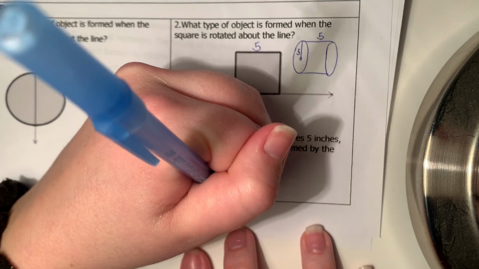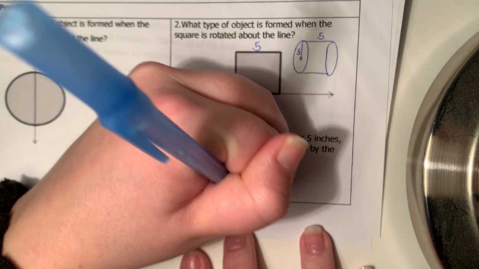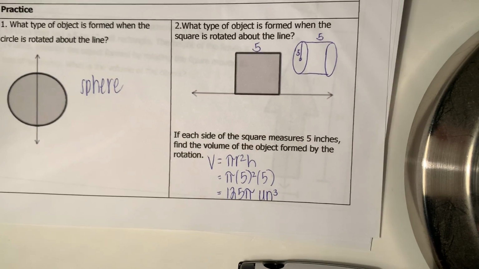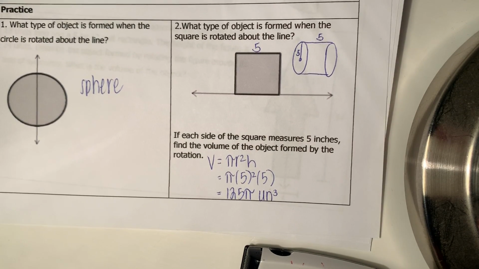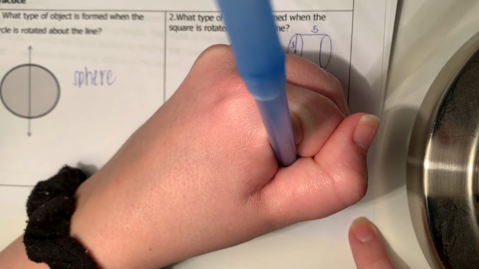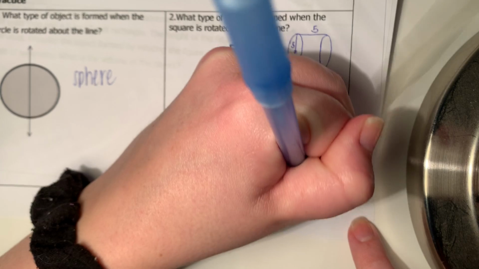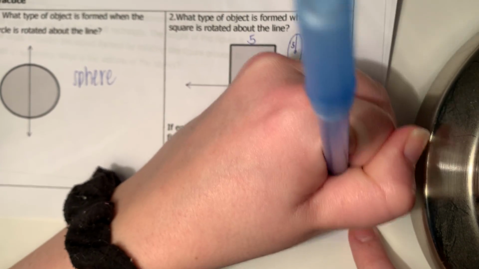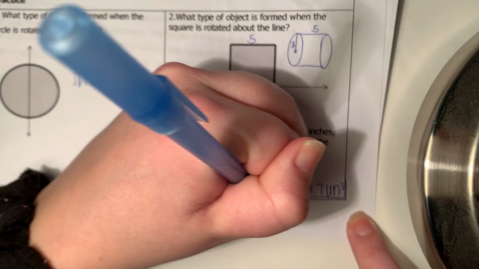This would come out to be 125 pi units cubed, or again, if you actually calculated it, it would come out to be 392.7 units cubed.